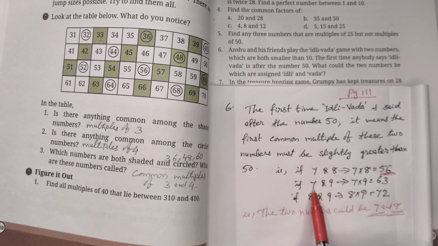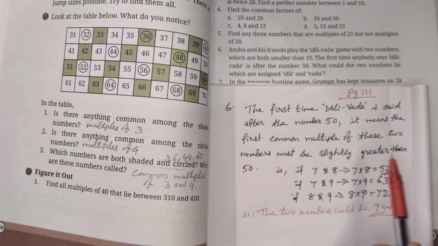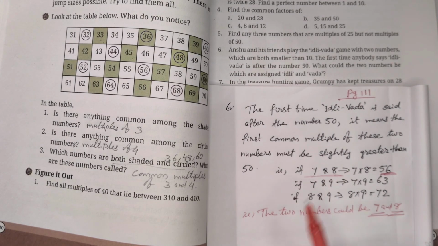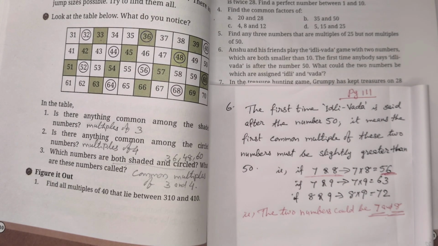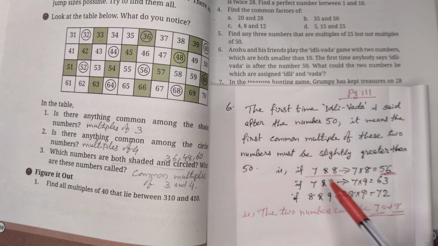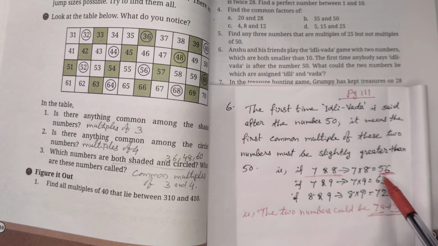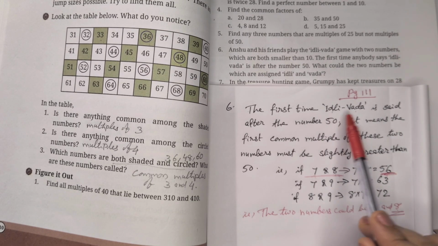That means the first common multiple comes just above 50 if we take 7 and 8. So the two numbers are 7 and 8. On multiples of 7 he has to say Idli, and on multiples of 8 he has to say Vada, and the first common multiple is 56. That time, for the first time, the child is supposed to say Idli-Vada.